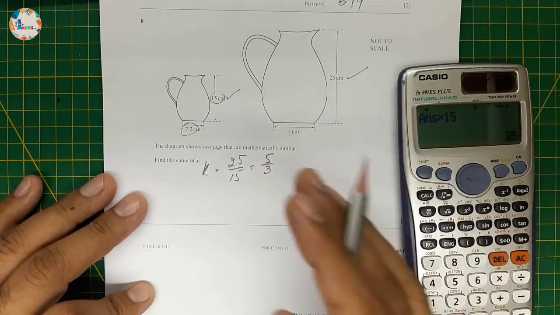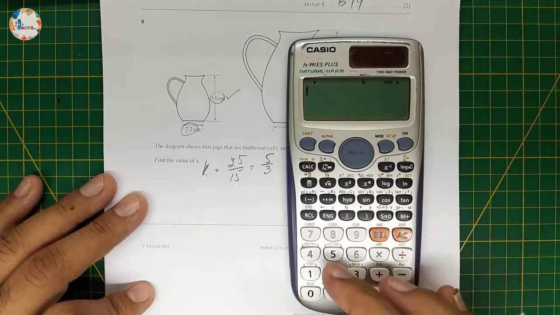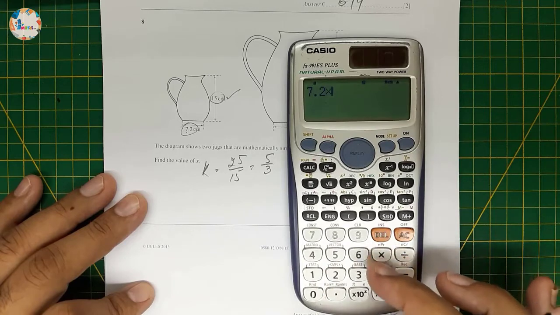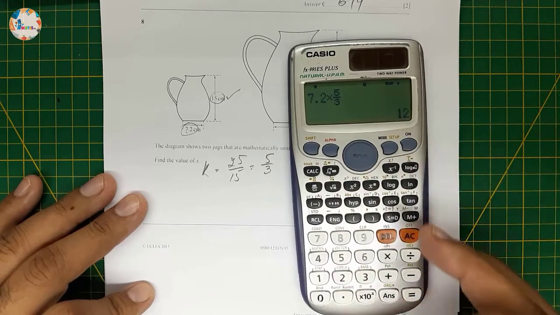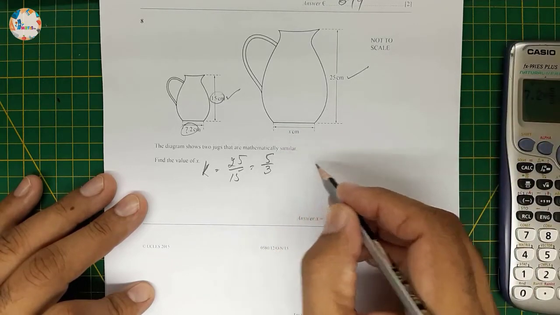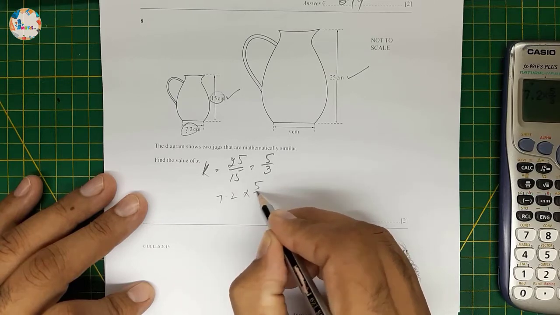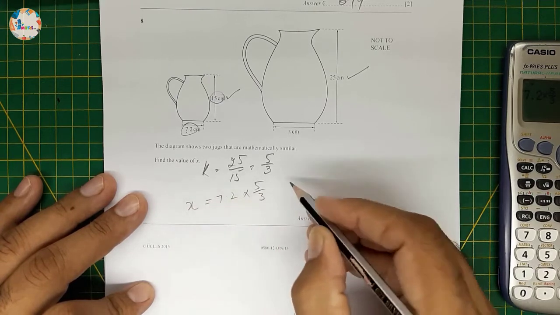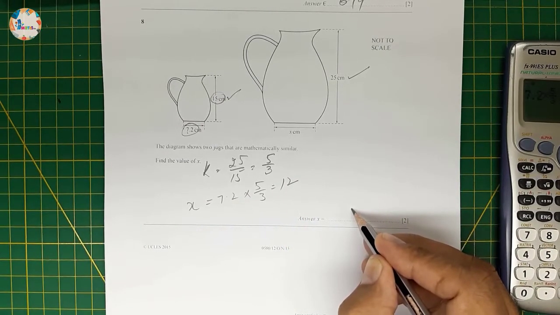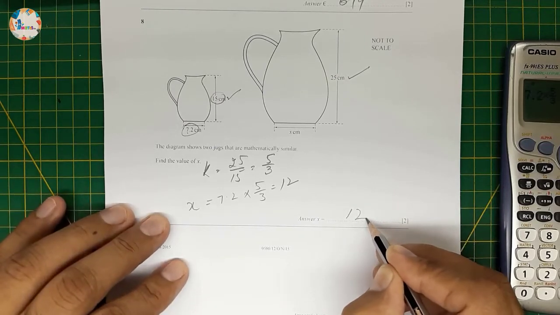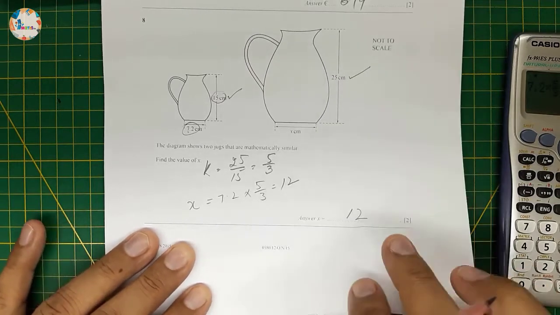Similarly, we will multiply 7.2 by this factor so that we can get this x value. 7.2 multiplied by 5 over 3, and we will get the answer which is 12. So the x value will be 12. 7.2 into 5 over 3 is equal to x, and this is equal to 12. So the answer is 12 centimeters. Now question number 8 is done.